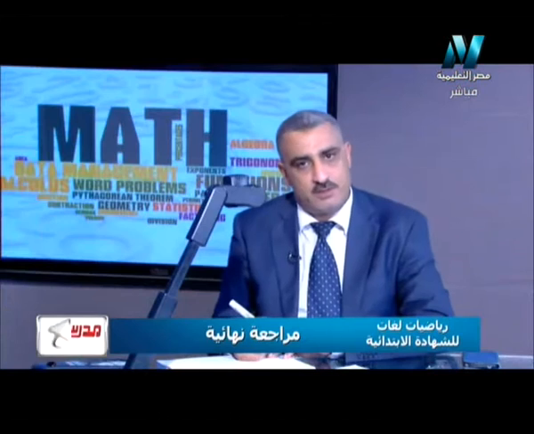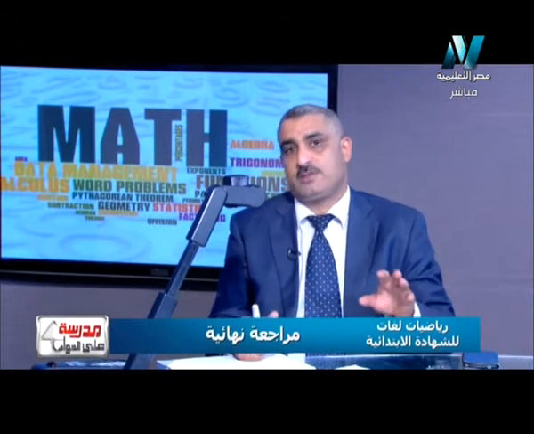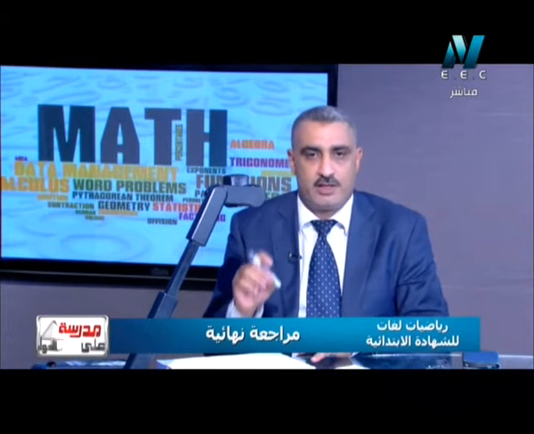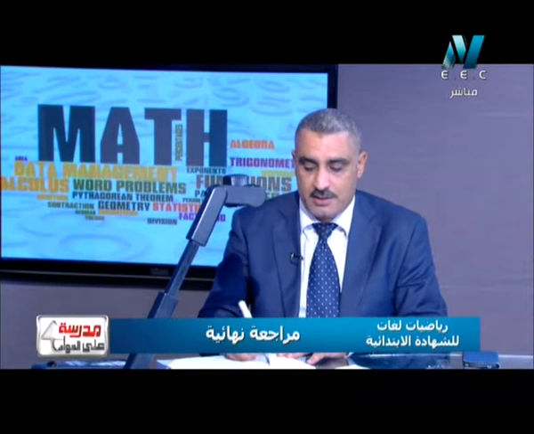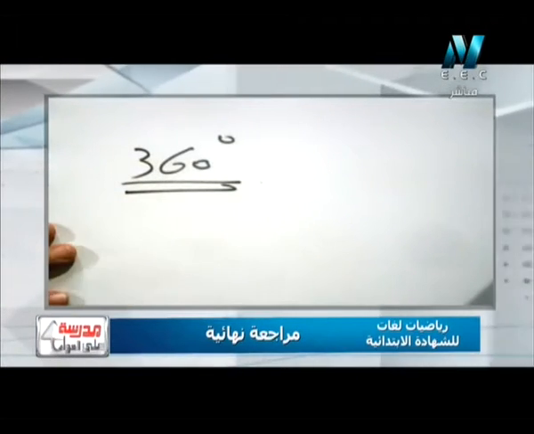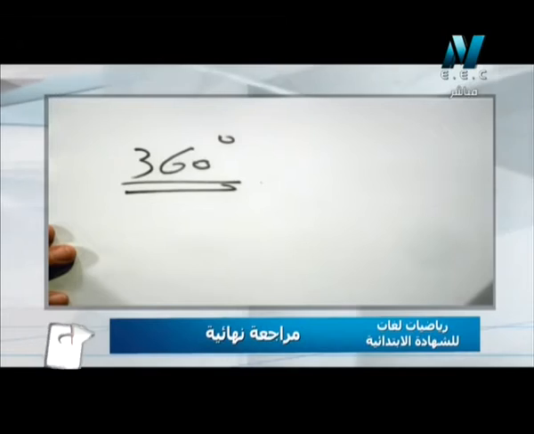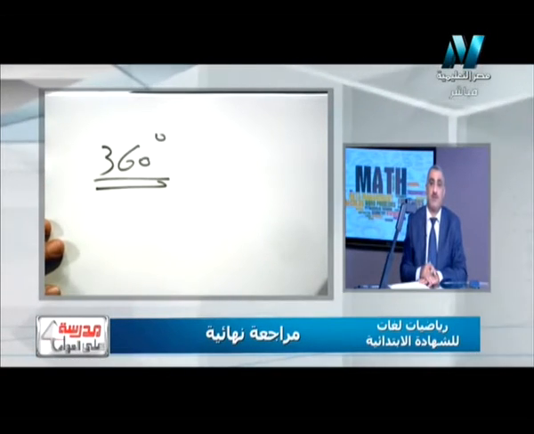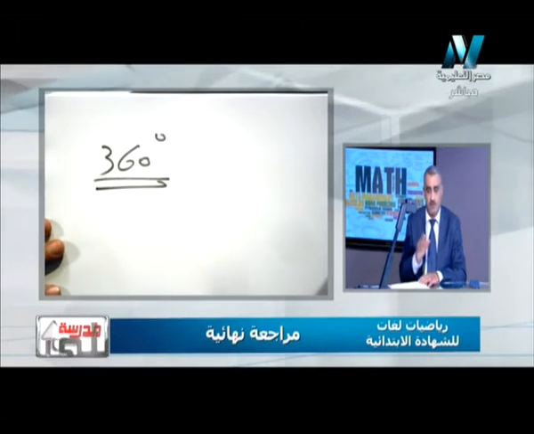The sum of the measures of the angles around the center of the circle equals? Very important statement. The sum of the measures of the cumulative angles around the center of any circle equals what? Equals 360 degrees. Doesn't change. Don't forget it.